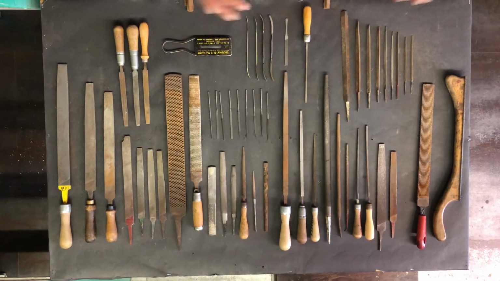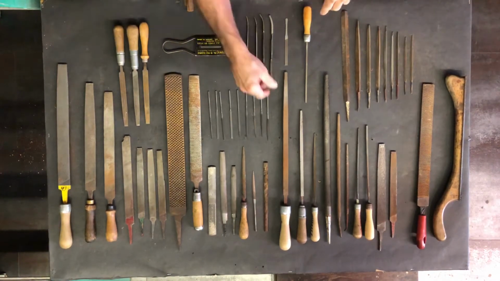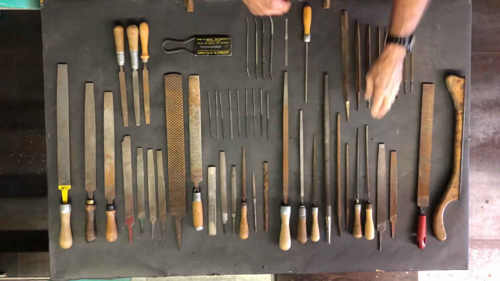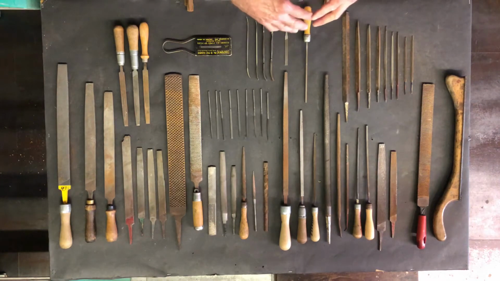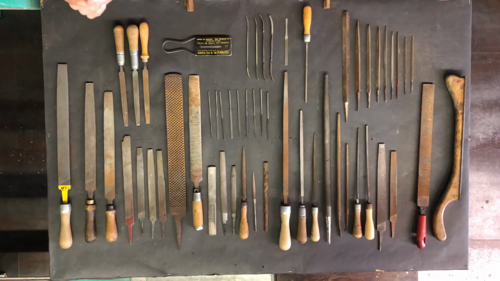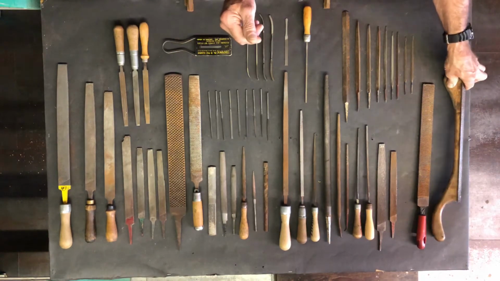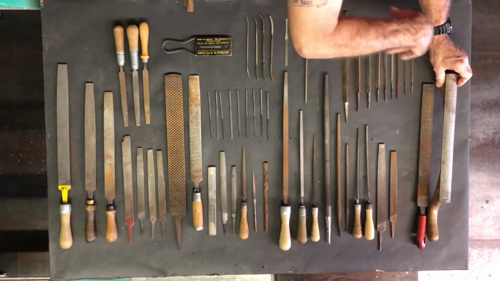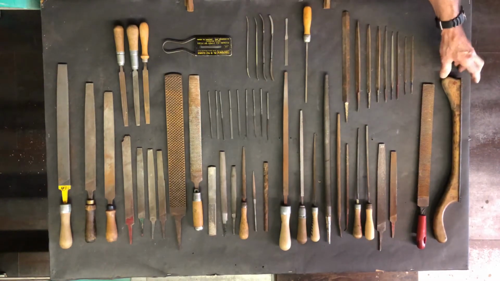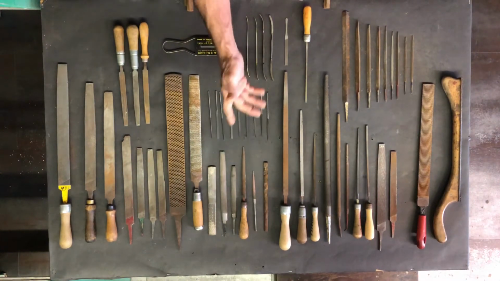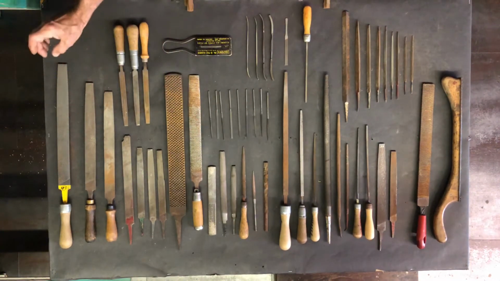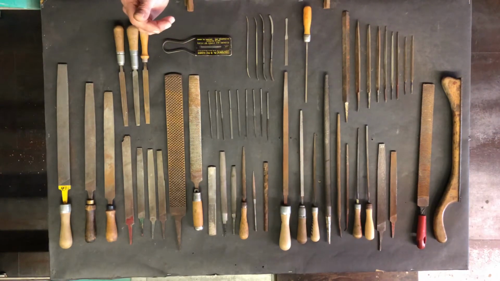So files are characterized by their shape, right? That shape could be a square, a round, or a rectangle. What other shapes do we have here? We have some file surfaces that are convex and some that are concave. We have files whose shapes are tapered, or files whose shapes have parallel sides, and then we have the cut of the teeth.